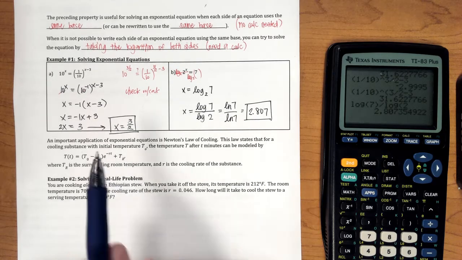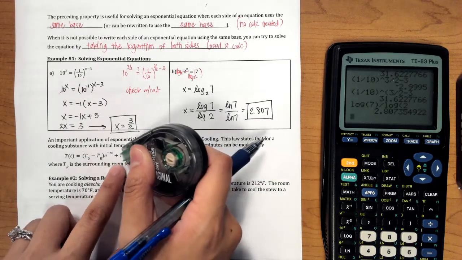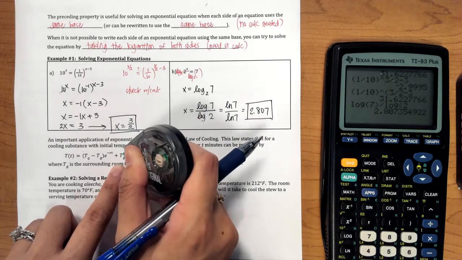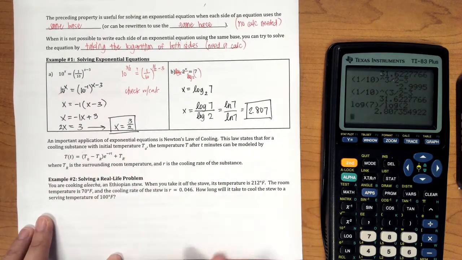in temperature. Okay, this extra comma, I'm really sorry, it doesn't mean that these are different. I was trying to continue my sentence where I talked about modeled by this, so it's poorly written.